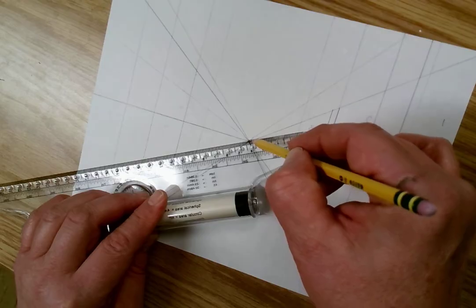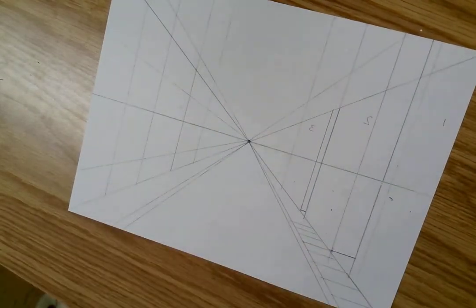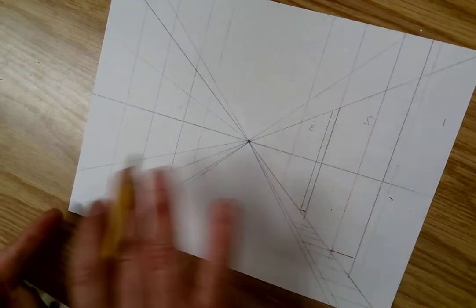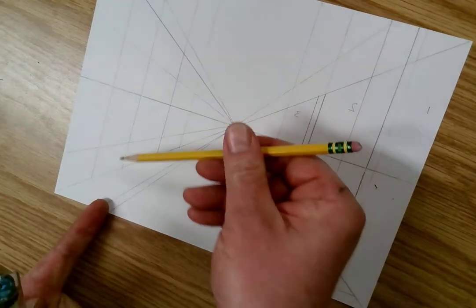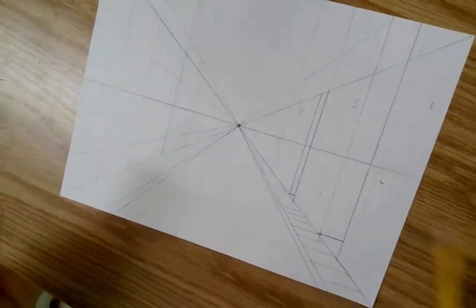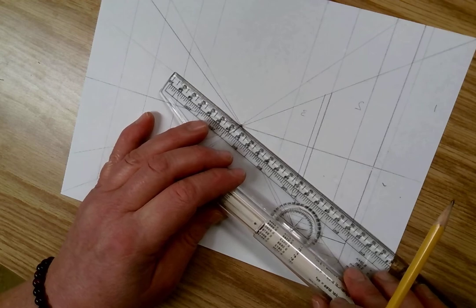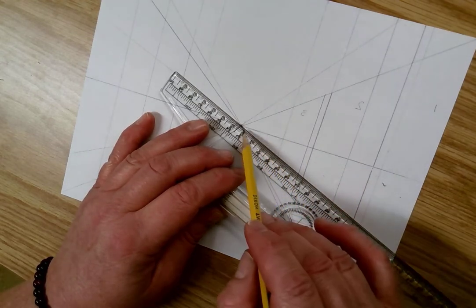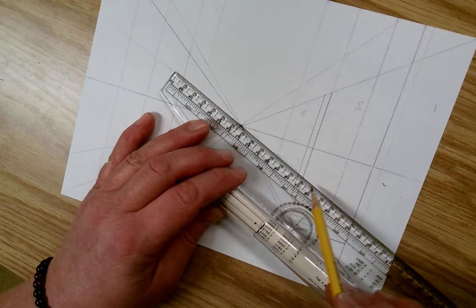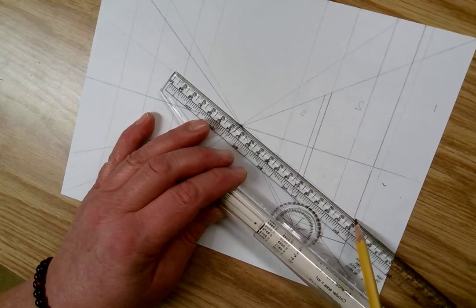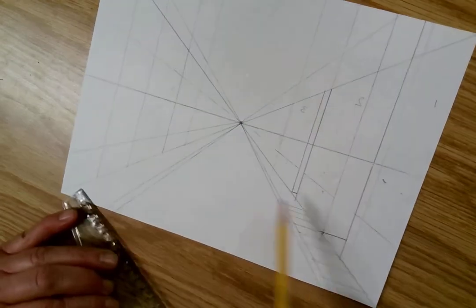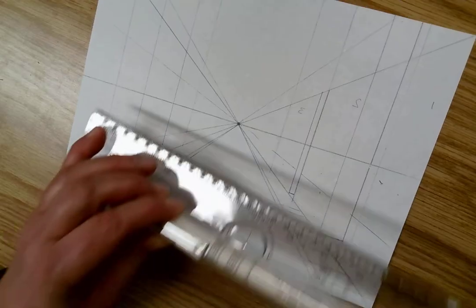Now I'm doing these orthogonals here as kind of a placement. Do you see how it's kind of gridding out the buildings over here? I'm giving myself kind of a guide. Now I'm only going to do it now on these faces here of the building.